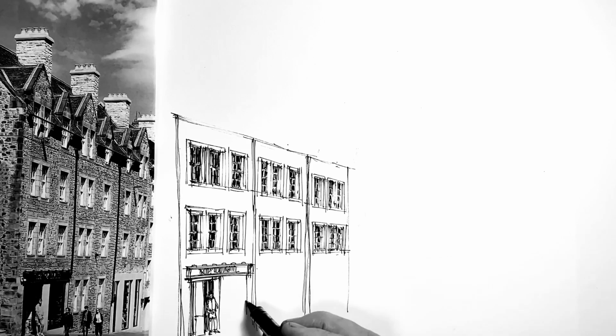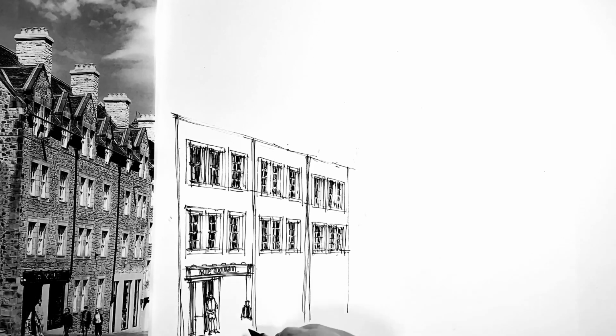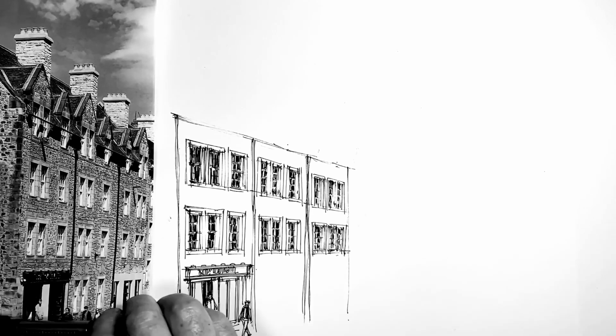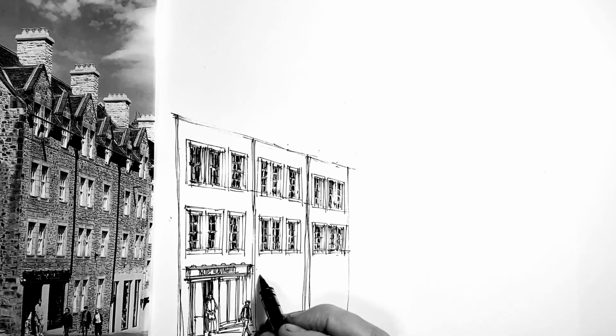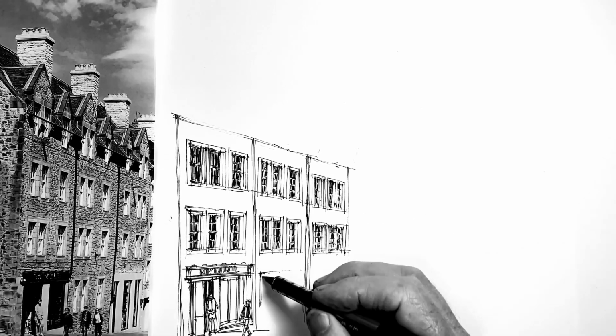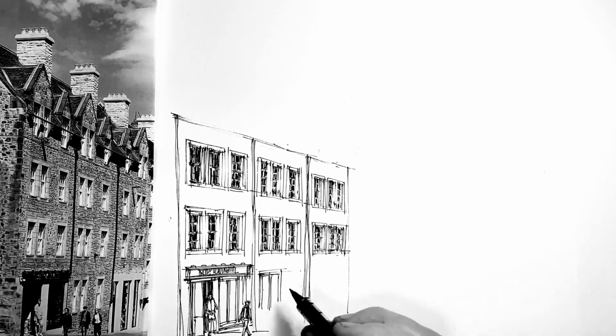And then placing subsequent figures is also a bit tricky because the ground slopes away. So the perspective isn't as straightforward. So careful observation, as always, is the key. Look back and forth, look back and forth, look back and forth. Look where the top of the head is, look where the bottom of the feet are.